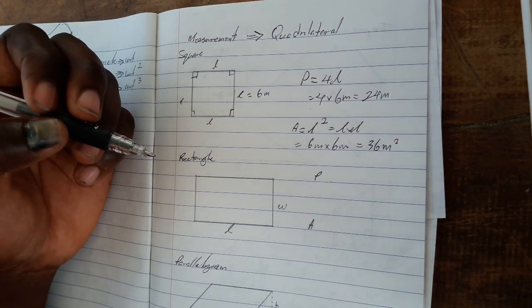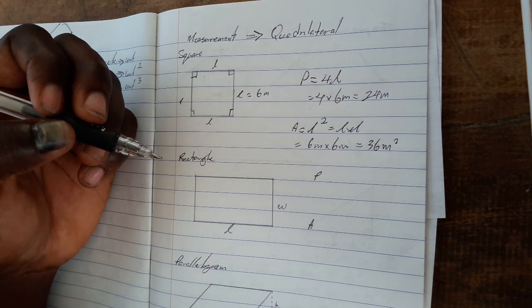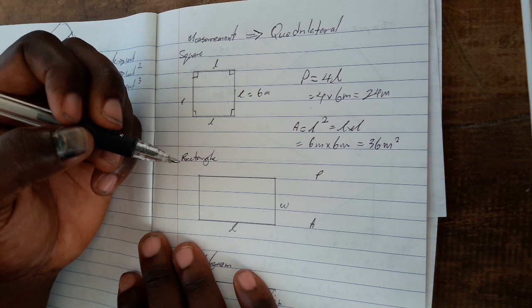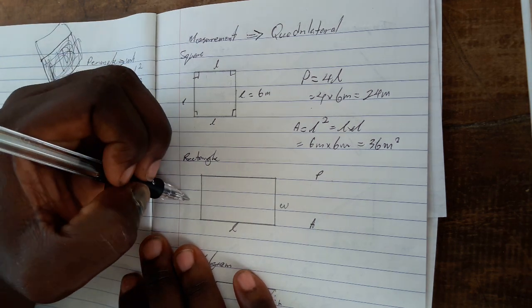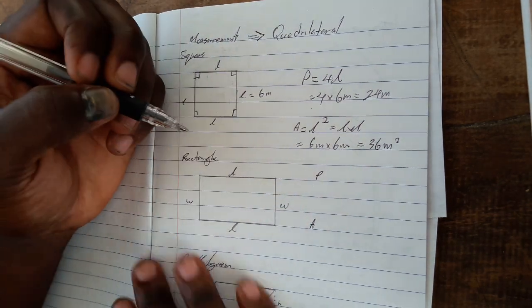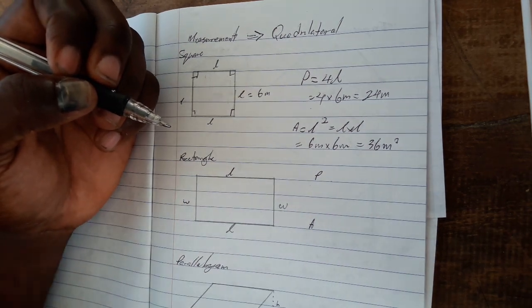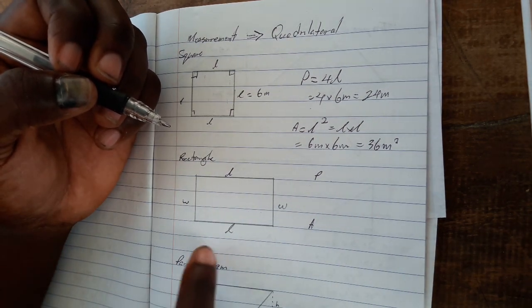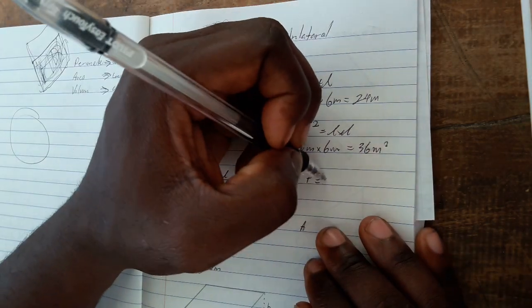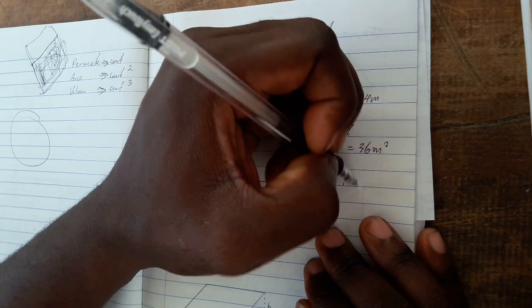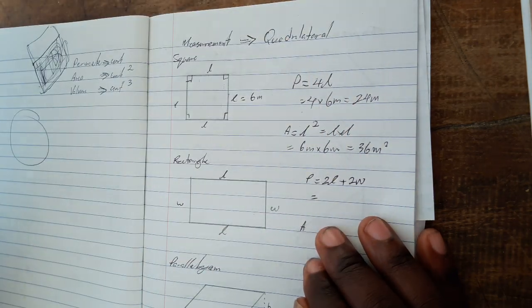It's a quadrilateral, but it's also a parallelogram. What is the property of a parallelogram? Opposite sides are parallel and equal in length. So if you were to get the perimeter, the distance around, we would have to add 2 L's plus 2 W's. Simple as that.